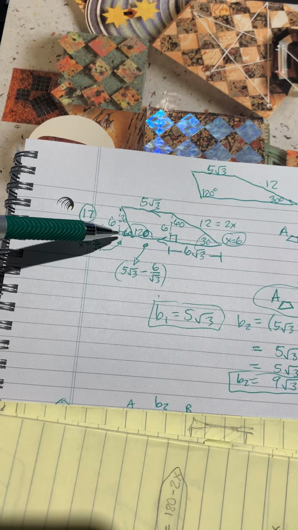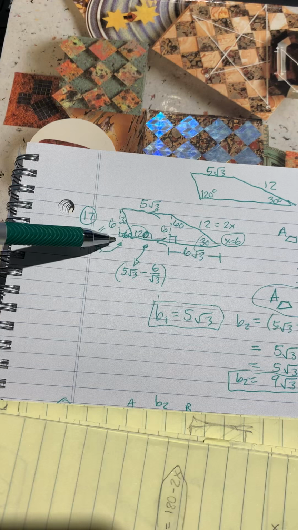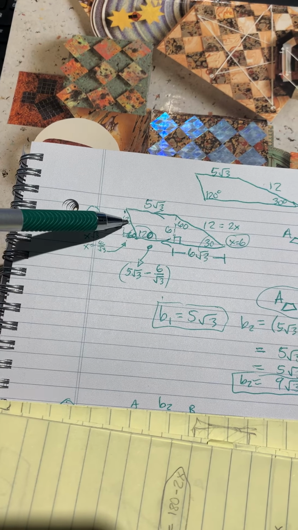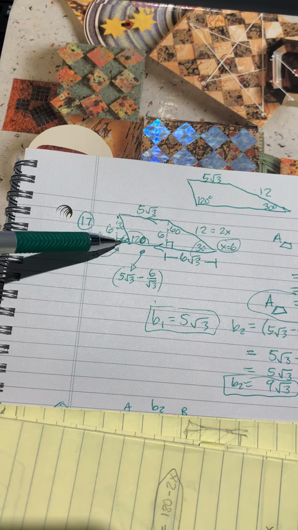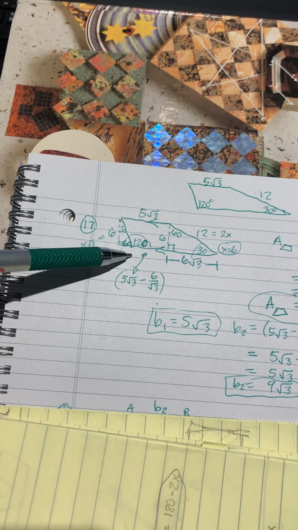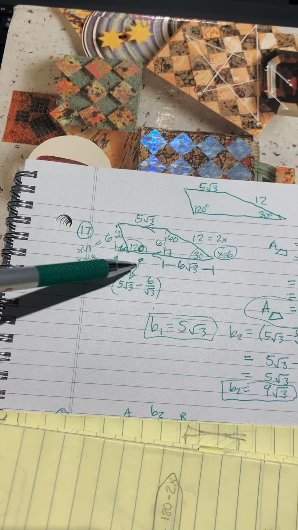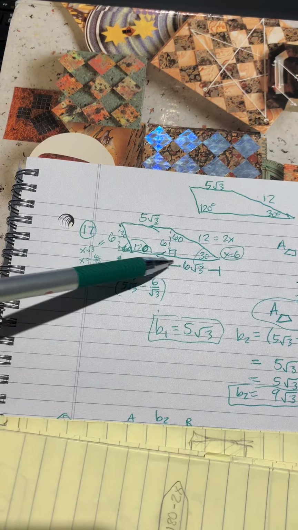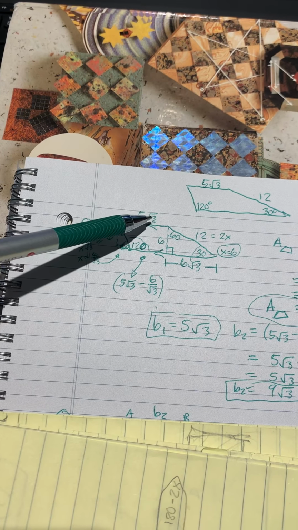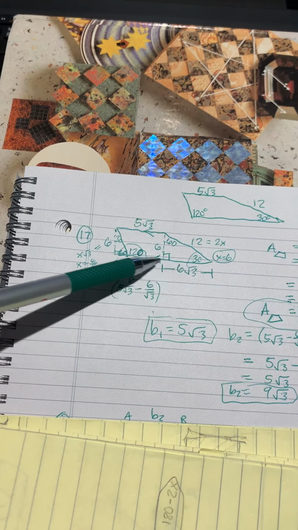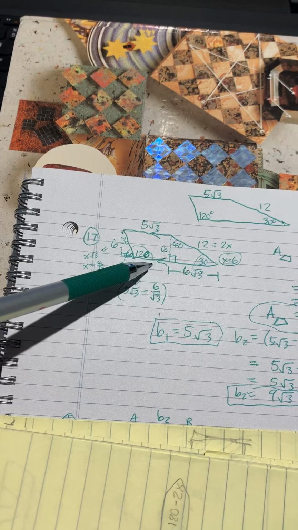And so since it's an altitude, this little triangle that I formed is a right triangle. And since that's 60, this is a 30-60-90. The reason I'm trying to find this little piece here is because I know that if this is 5 root 3, then I can find the value of this piece by subtracting whatever this is from 5 root 3. I'm trying to find this total length here because this is the other base. I found this piece already, and now I need this piece.